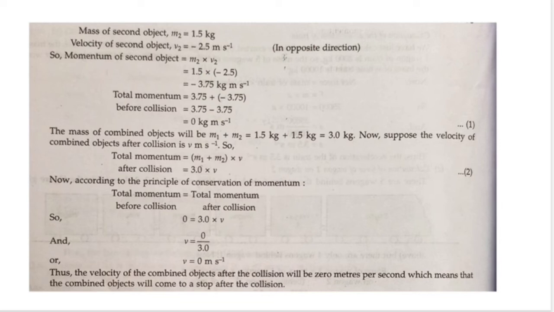Now the total momentum equal to 3.75 plus in the brackets minus 3.75. This is the momentum before collision. So we get the answer as 0 kg meter per second. Next, we find the total mass of combined objects, that is m1 plus m2, that equals 1.5 kg plus 1.5 kg equal to 3 kgs. Now let the velocity of combined objects after collision be v meters per second. Now this is the value we have to find out finally.